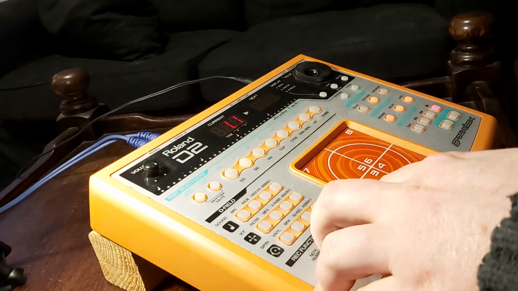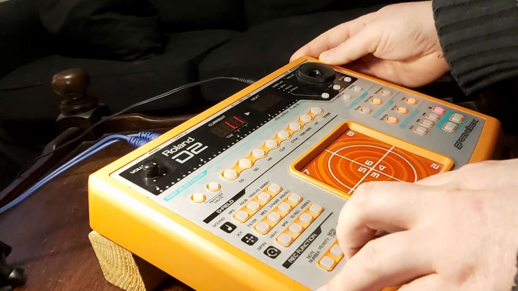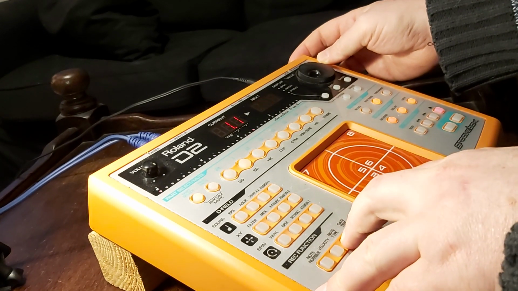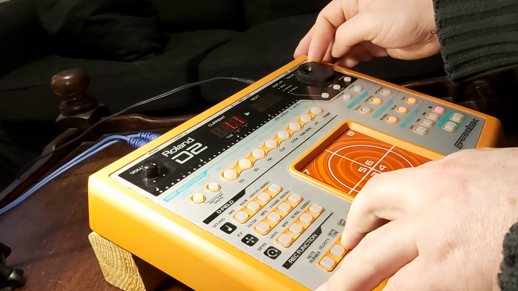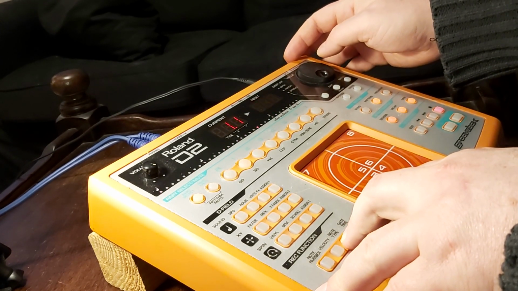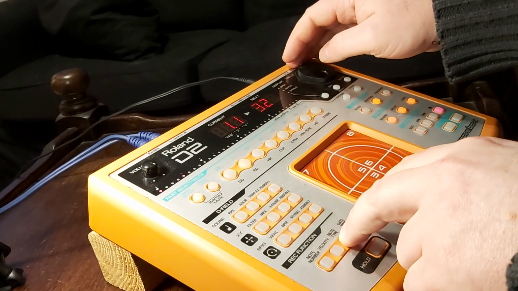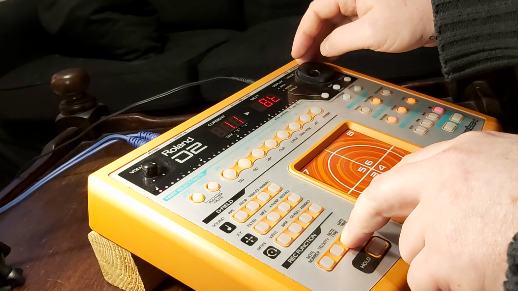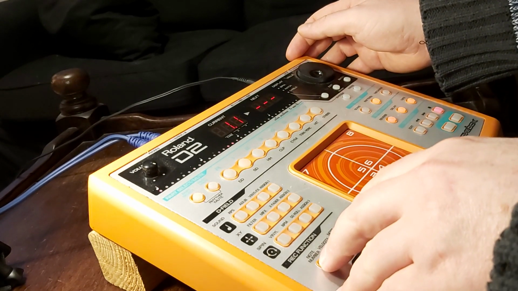So you can change the gate time so your notes are sounding longer. And your note type 16th, or you're going for 16.